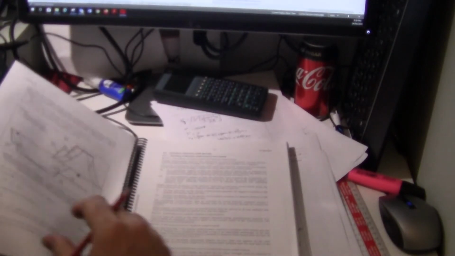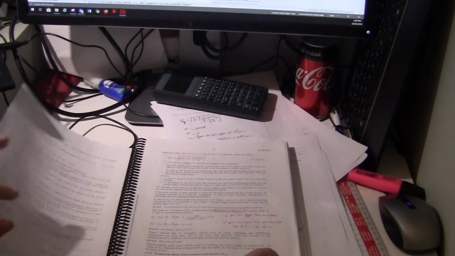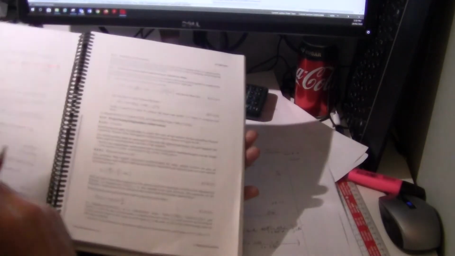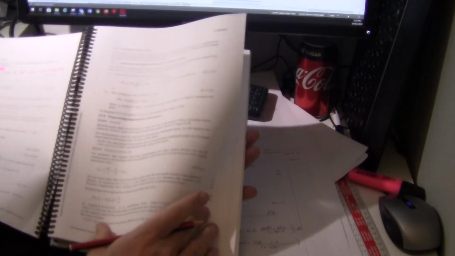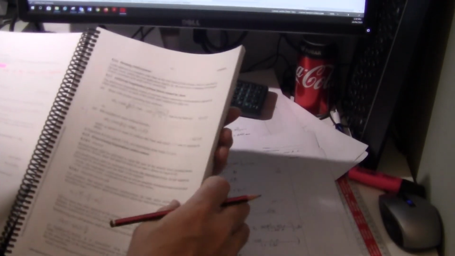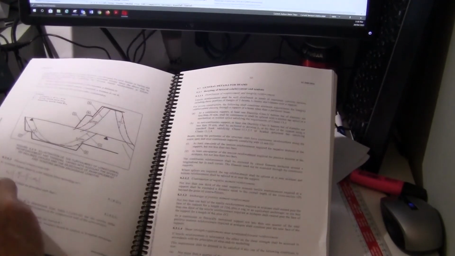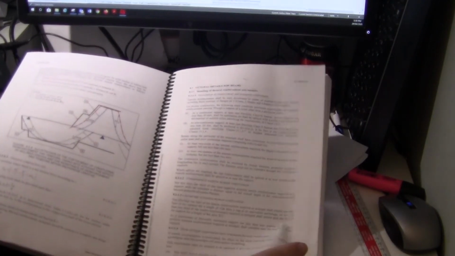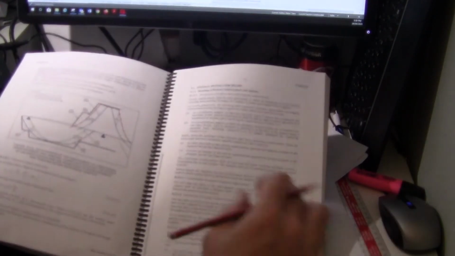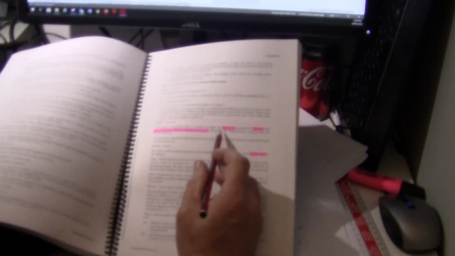So you come towards the back here, and there's a big section on detailing of this stuff. Proportioning longitudinal reinforcement, no, it's not that. General detailing for beams. Okay. Detailing is all about how long this has to be, other rules that you've got to comply with.